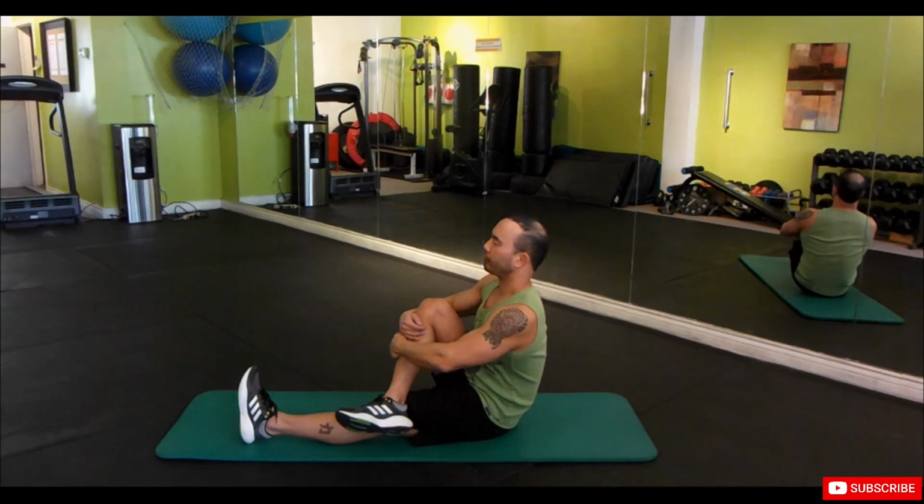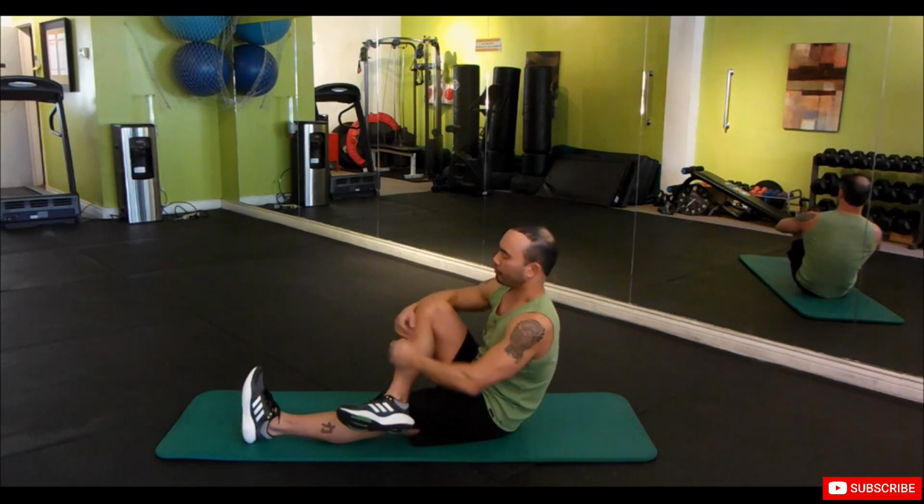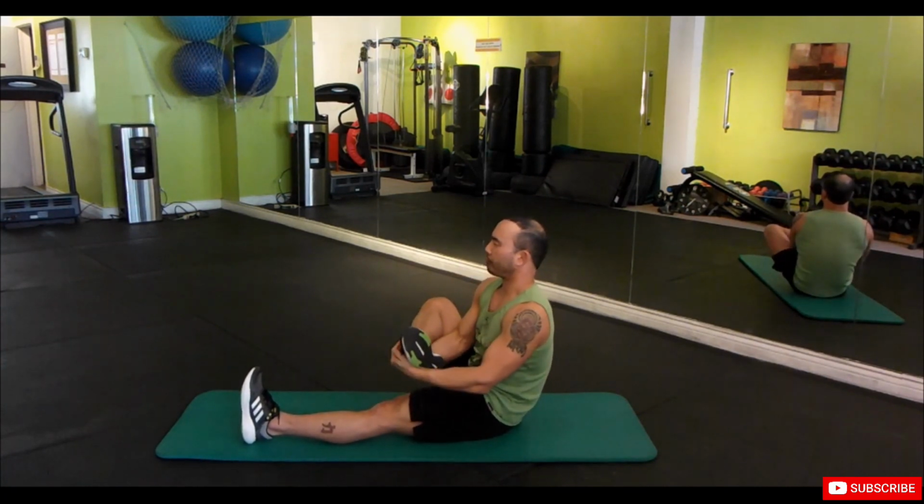We are going to continue stretching your hip. Grab your right foot with both hands and gently pull upwards. Keep your back straight and hold and breathe for 15 to 20 seconds.